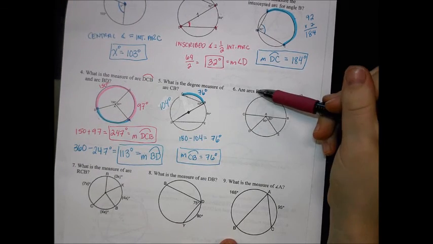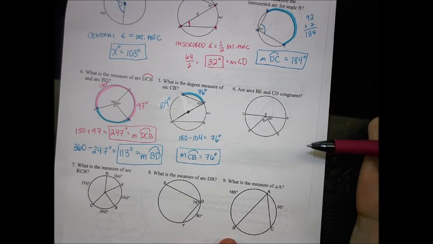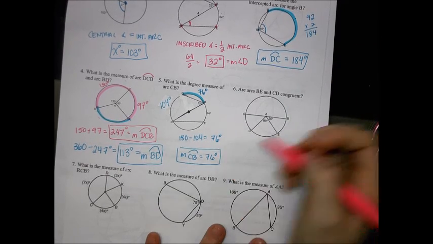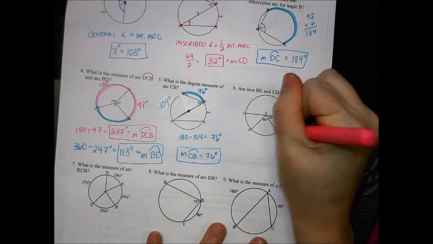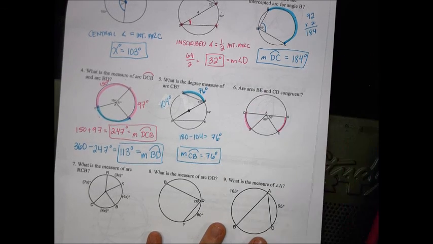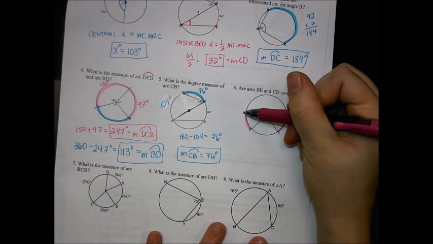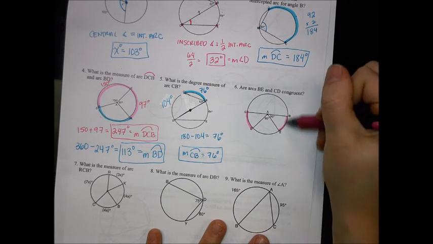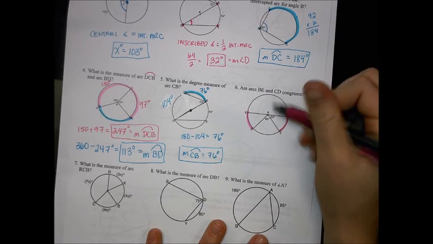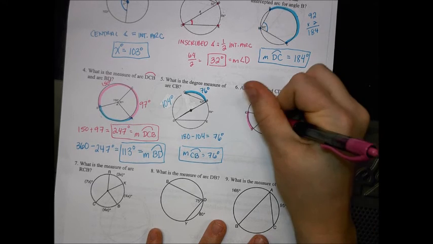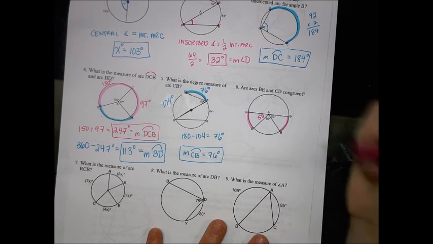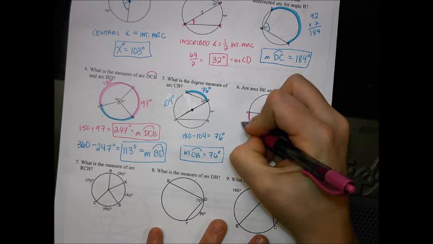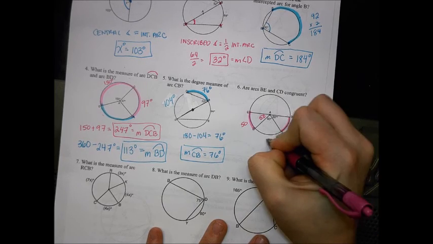Number 6. Are arcs BE and CD congruent? If they're congruent, they would have the same angle measure. So let's check. We're looking at BE and CD. Well, CB is a diameter, which cuts through the center, which means this is a semicircle, so it has to add up to 180. If those were congruent, then I could add all three of these angles together, and they would all equate to 180.